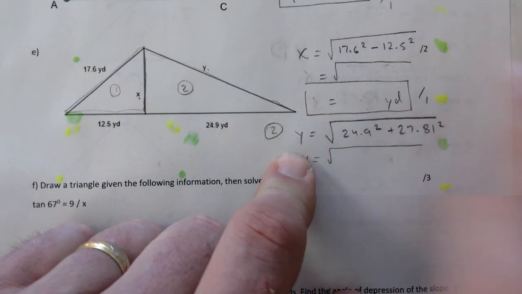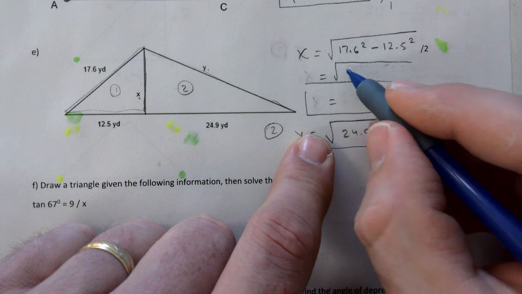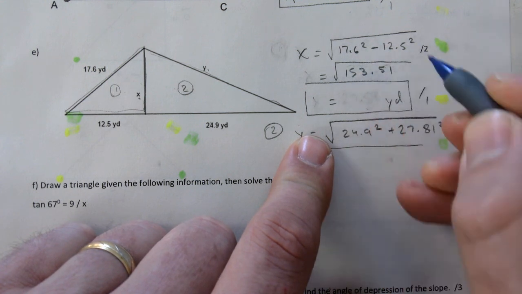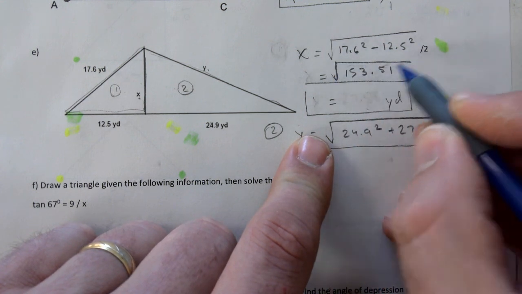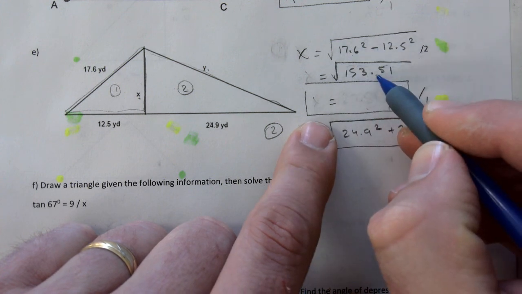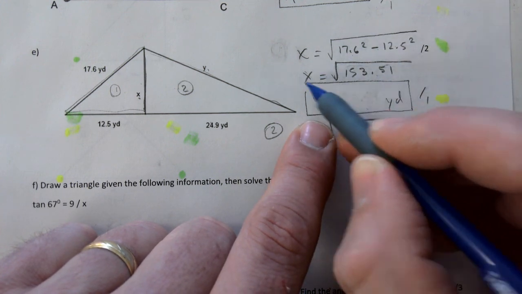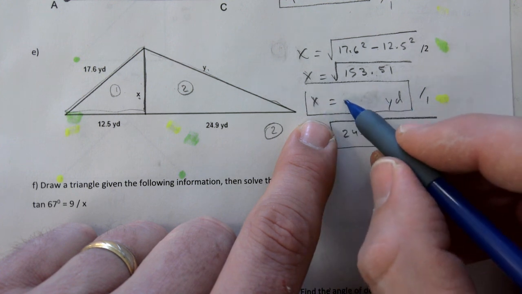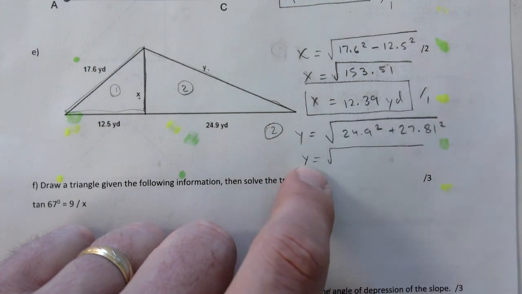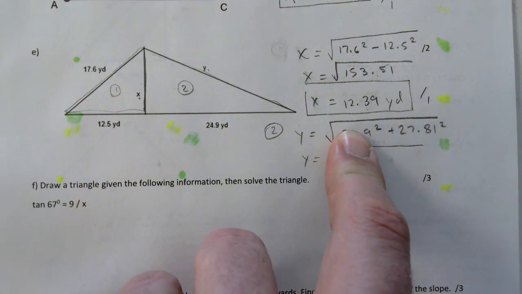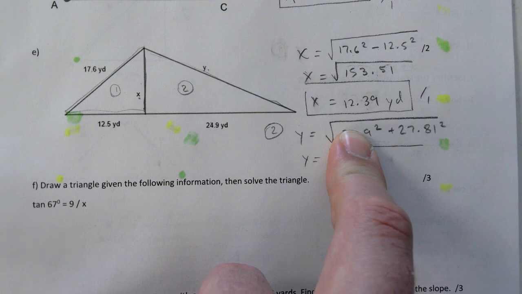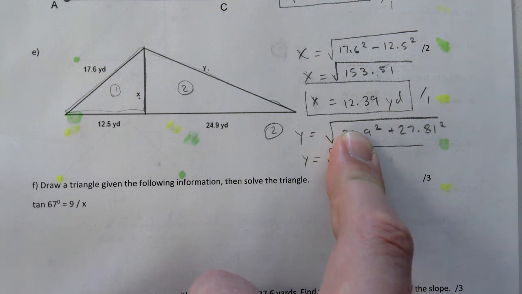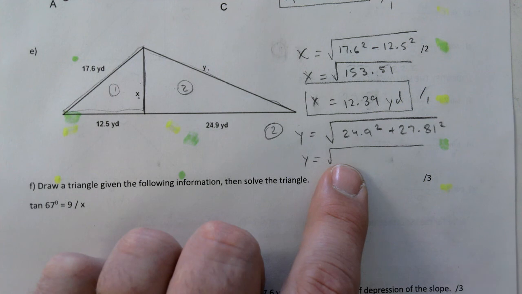I was too excited and I wasn't looking at the right place. This is 153.51. So this minus that is 153.51. That's still always x. And so that's 12.39. Is that good? Does that clarify things? That's why. Yeah. John and Isabel, you should be fine now.